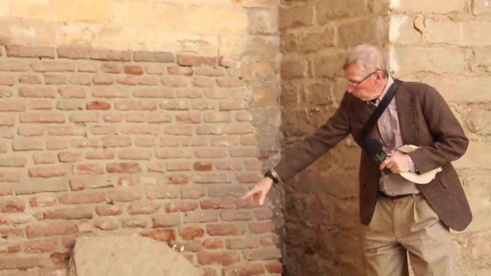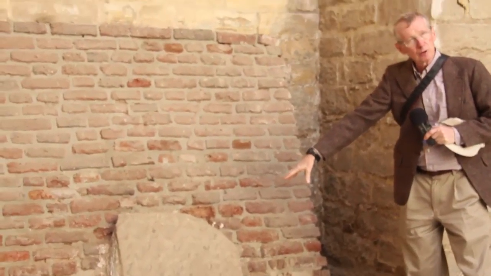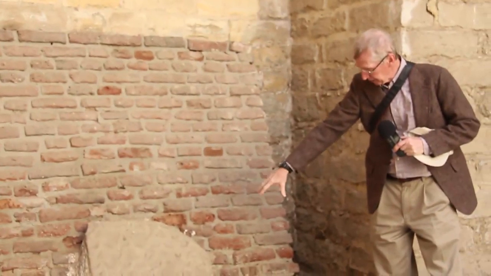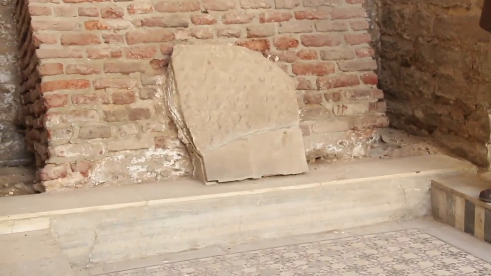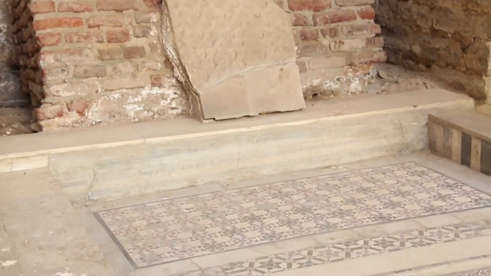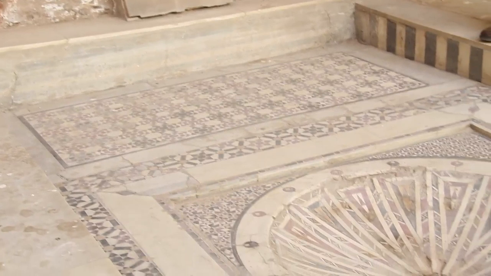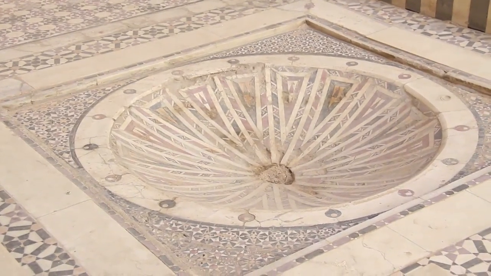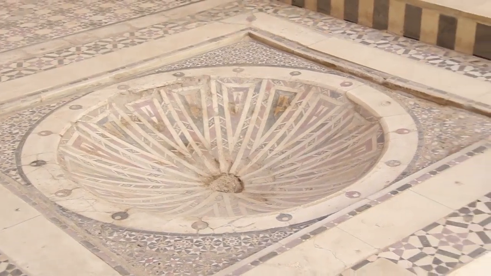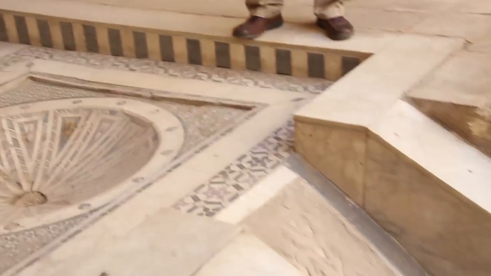It would have run over a carved marble panel. There's just a little bit of it left, but you can see it had this ribbing or design of arabesques in relief. And that would have helped create a trickling sound for the water, which might have had a calming effect. And then it flows into this basin and down the canal towards the centre of the courtyard.